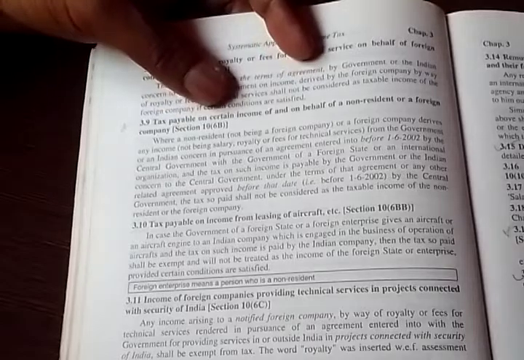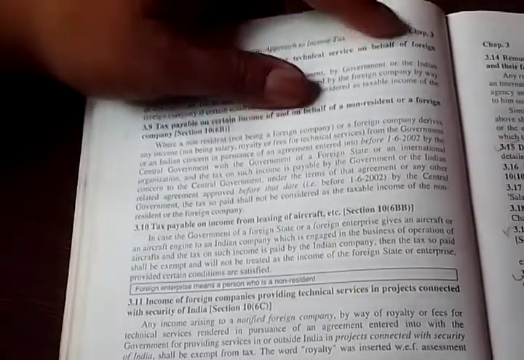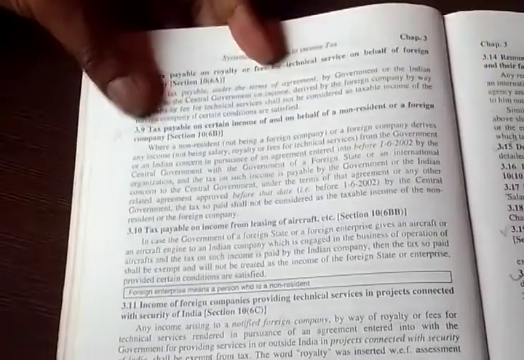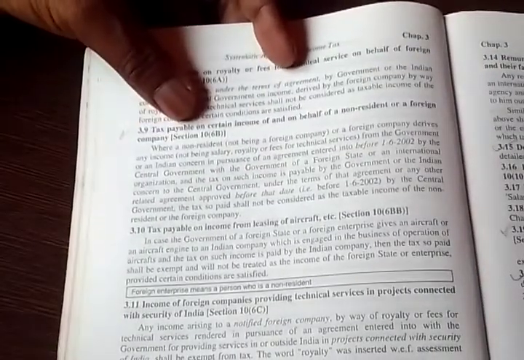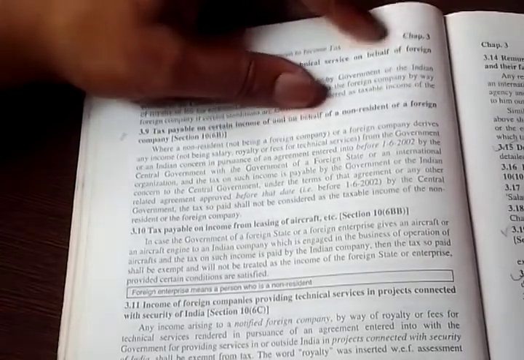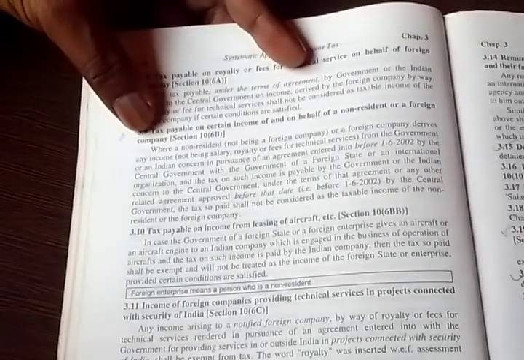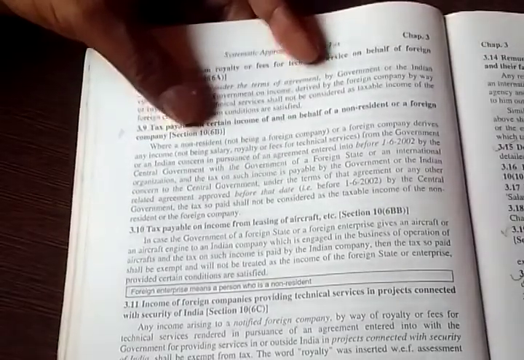Tax payable on certain income of and on behalf of a non-resident or a foreign company. Section 10(6)(b).